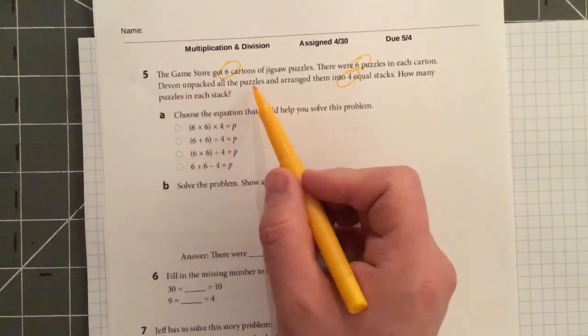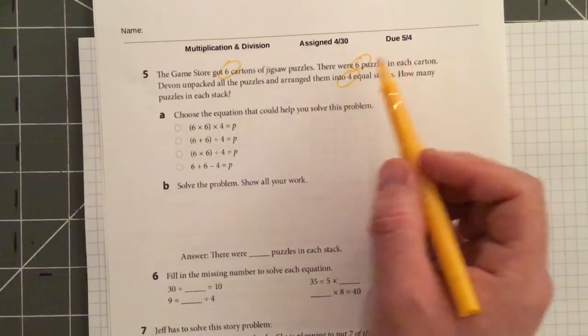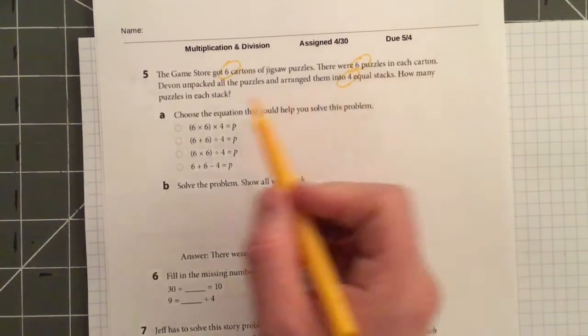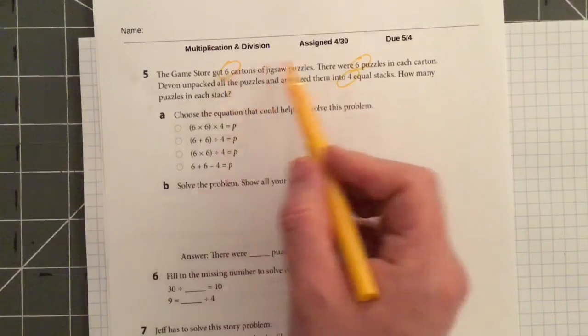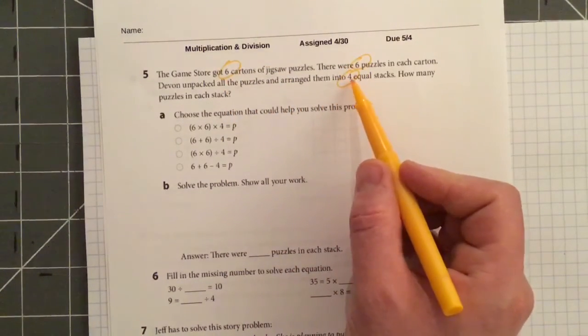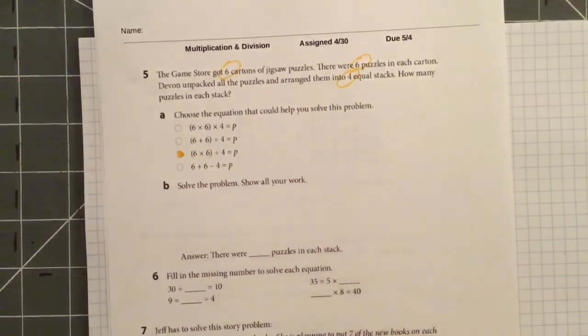He unpacked the puzzles and arranged them into 4 equal stacks. If he arranged them into equal stacks, that sounds like division. How many puzzles were in each stack? Well, it sounds like 6 times 6, and then we arrange them into 4 equal stacks. Sounds like divided by 4. Let's see if there is 6 times 6 divided by 4. There is right there. Solve the problem, show all your work.